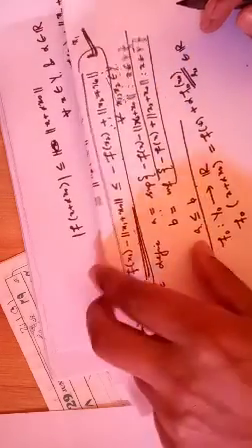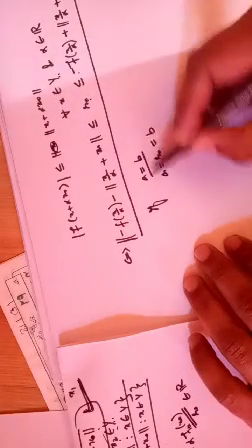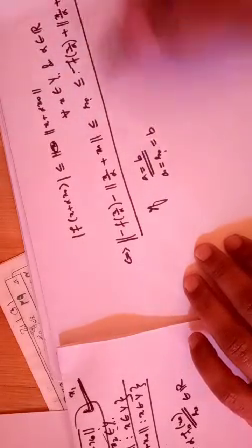Certainly there is some r0 which would satisfy this equation.